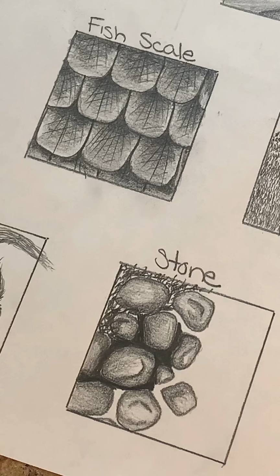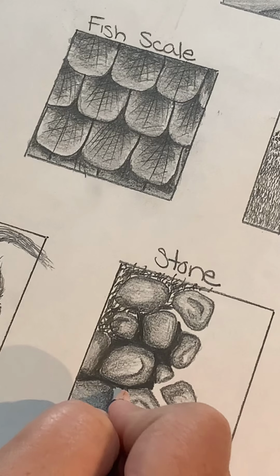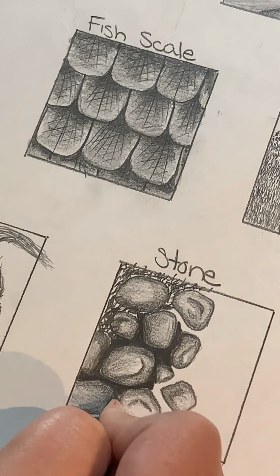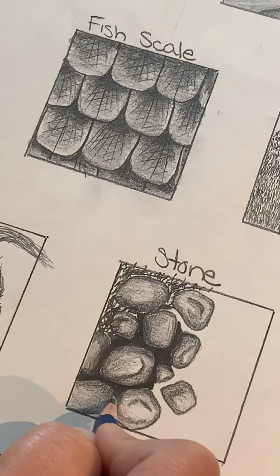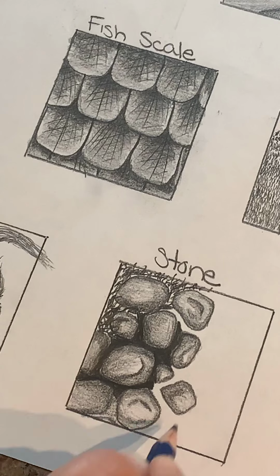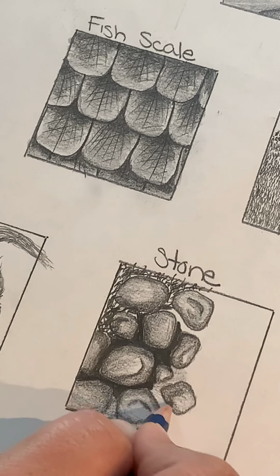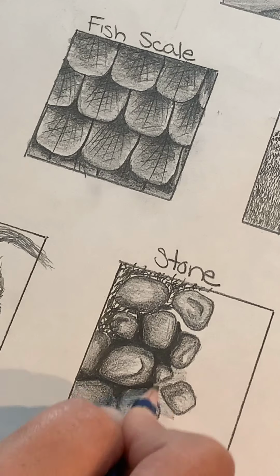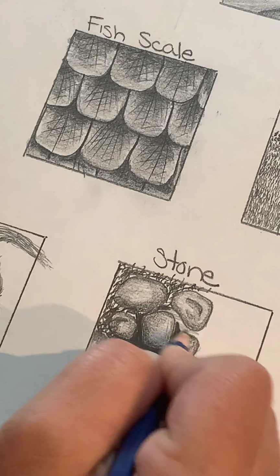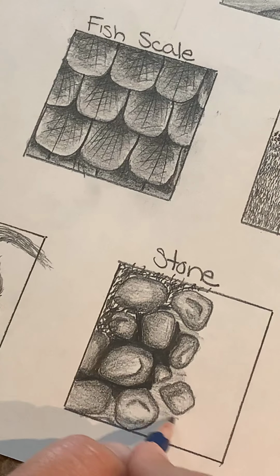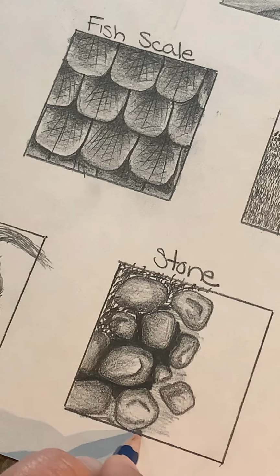Okay, or maybe I don't want it to be that dark in between. You can choose to have a really light grout, and you would just shade real light in between the stones. So it's entirely up to you on what you want to do.